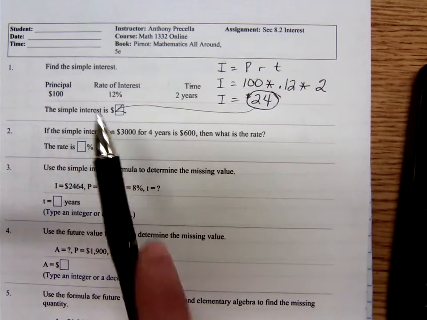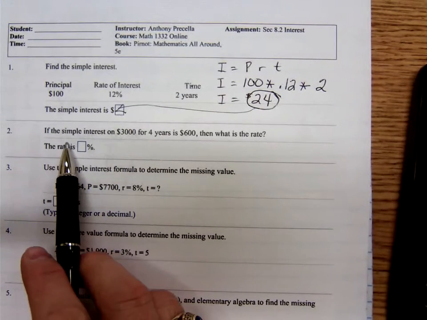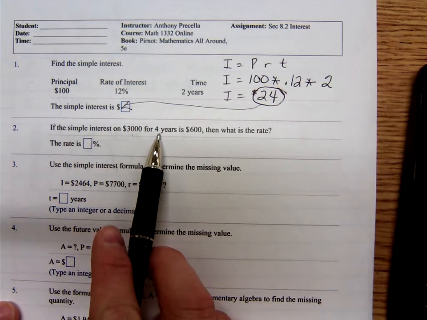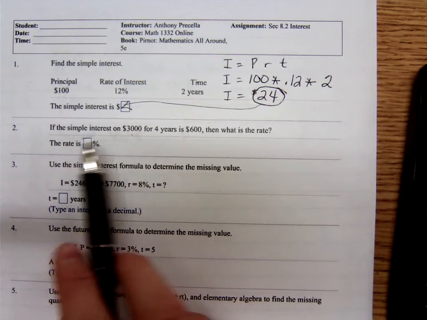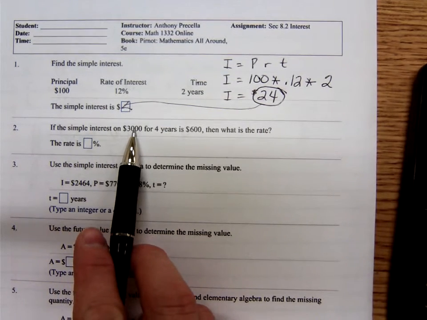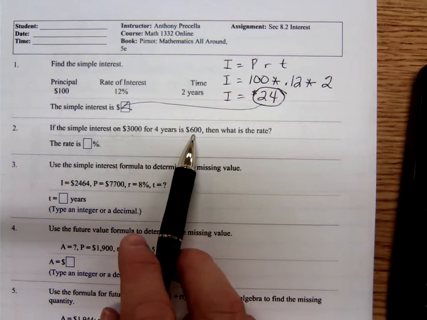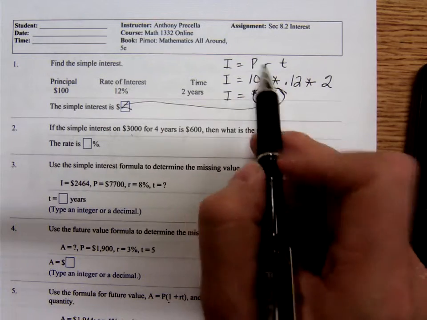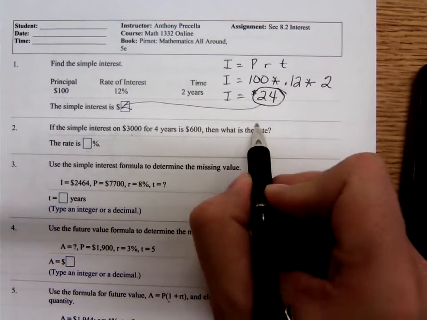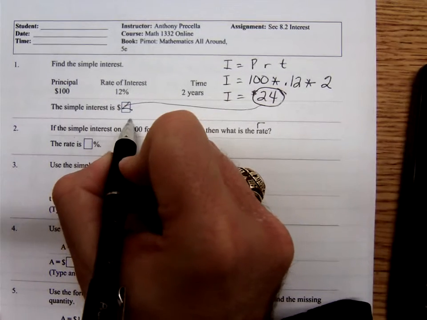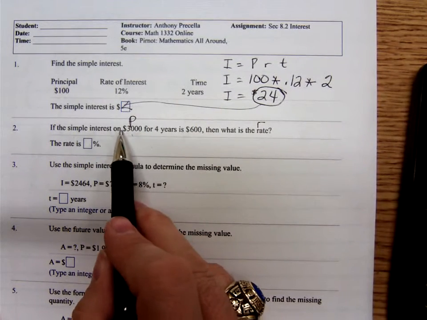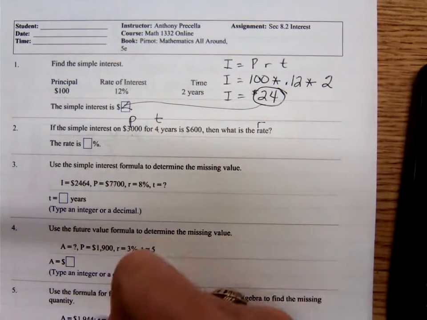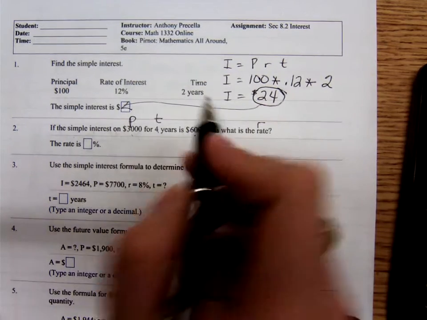Now, let's do number 2. Here we're told the simple interest on $3,000 for 4 years is $600. So what is the rate? So in this one, we're going to use that same formula, but we want to know R. The amount of money being invested, the principal is $3,000. The time is 4 years, and $600 is the amount of interest.